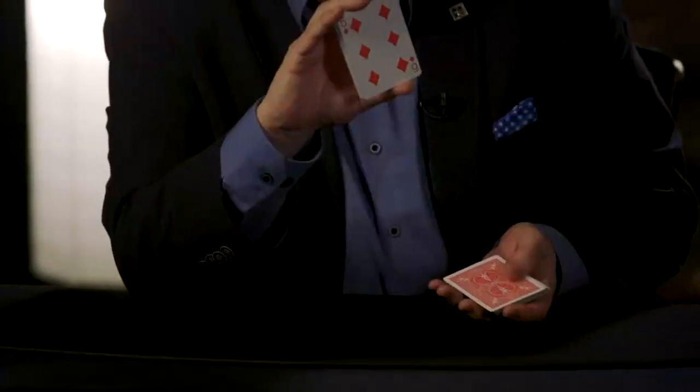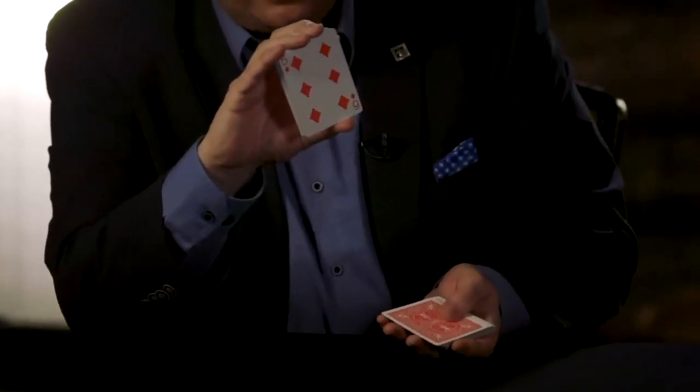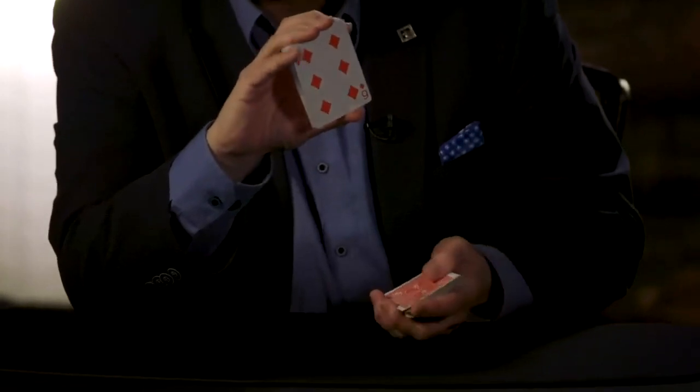So while I show the bottom card to the spectator, the left little finger obtains a break on the top card. Now this is a beautiful situation because the body language is very open, the card is in a vertical position, and even people sitting far in the back in a stand-up situation can see the card very well.